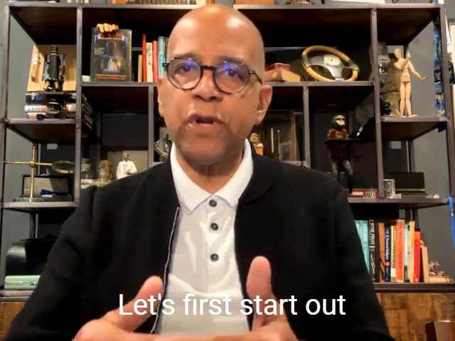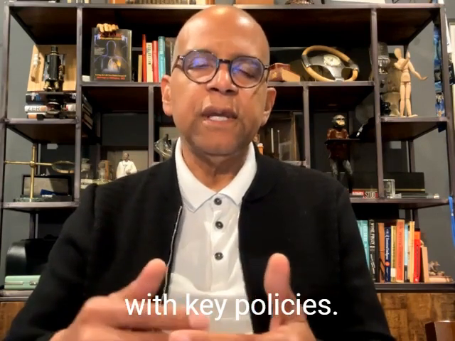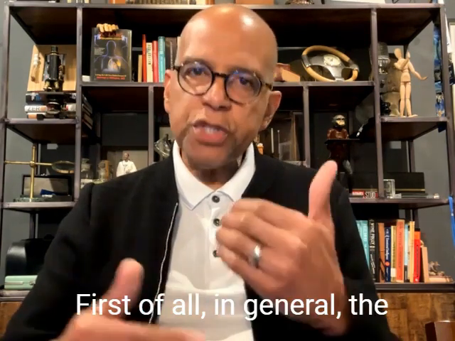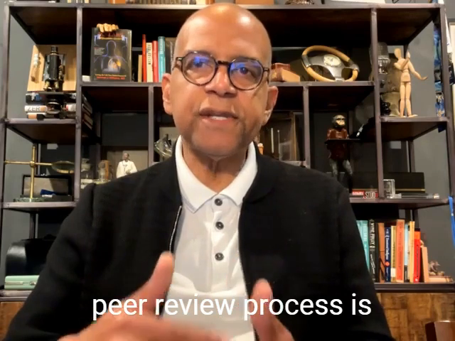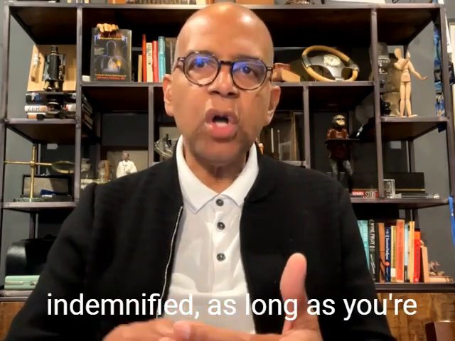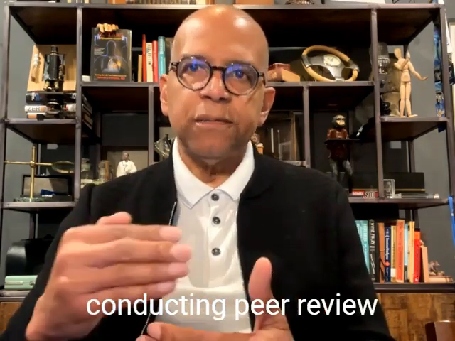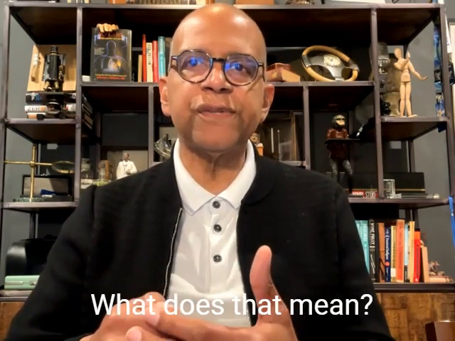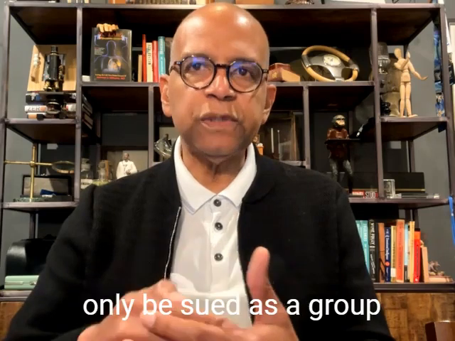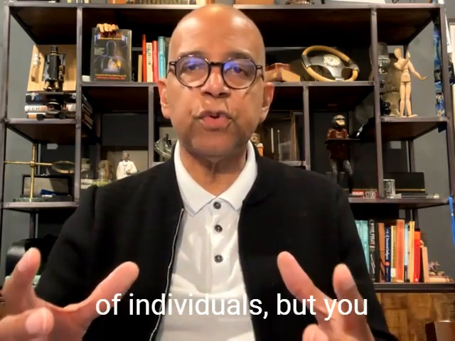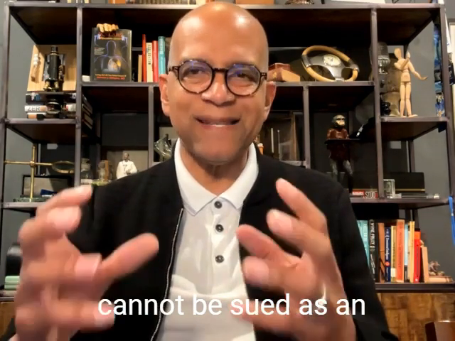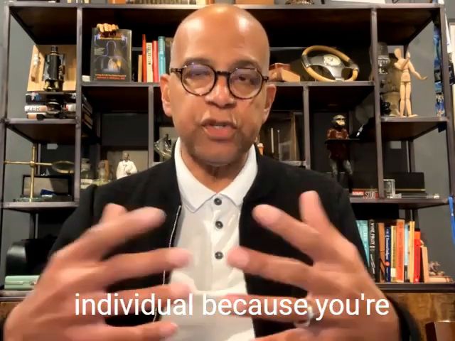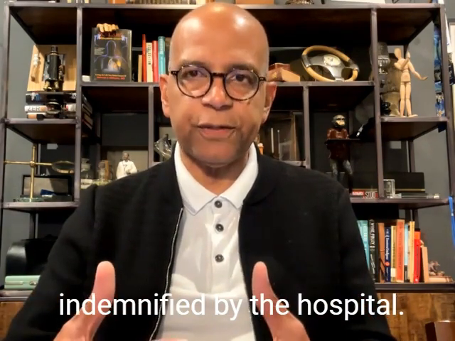Let's first start out with key policies. First of all, in general, the peer review process is indemnified as long as you're conducting peer review responsibly in sanctioned medical staff committees. What does that mean? That means that you can only be sued as a group of individuals, but you cannot be sued as an individual because you're indemnified by the hospital.